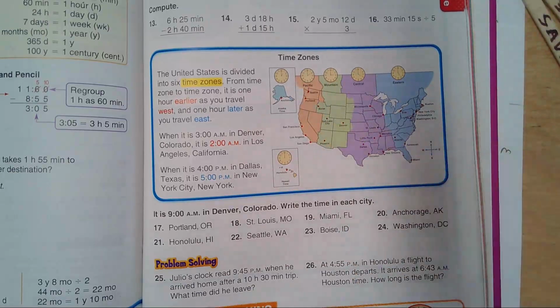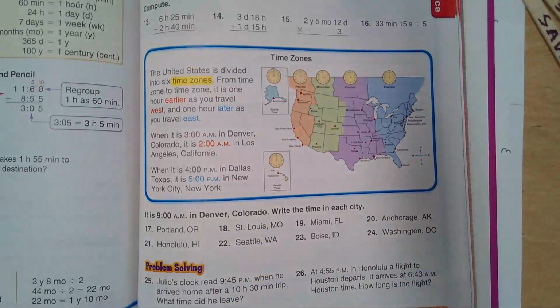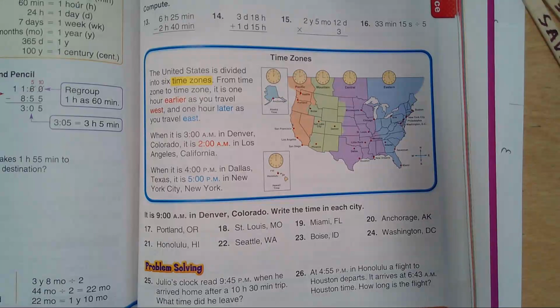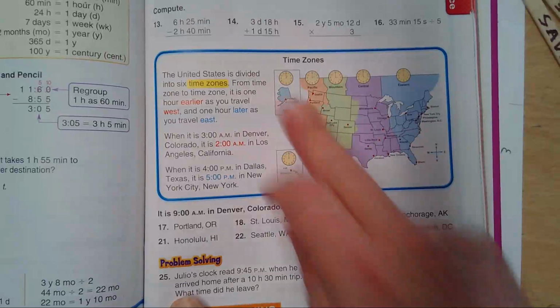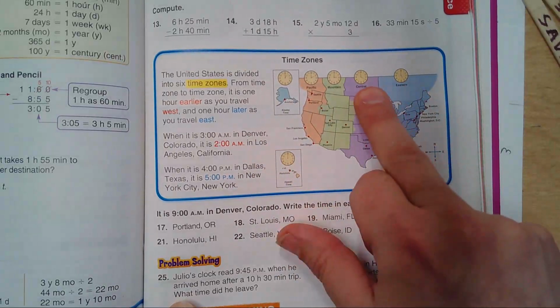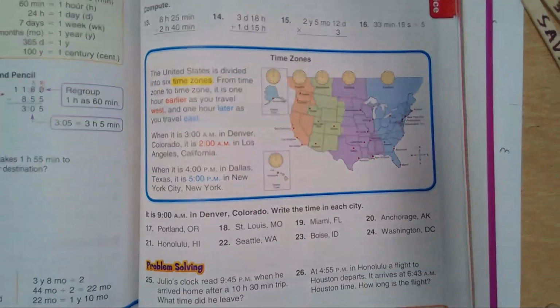If it's 9 a.m. in Denver, what's the time in Anchorage? 7 a.m. They're 2 hours behind Denver. They're 3 hours behind us. So it's 10:10 here, and 7:10 right now in Alaska.